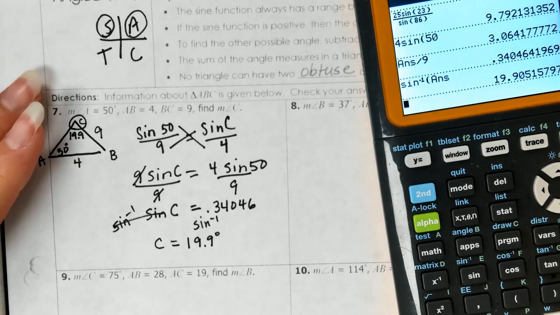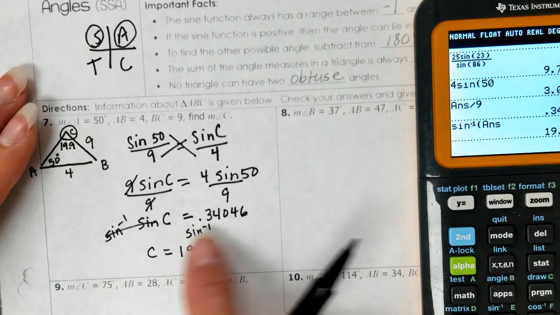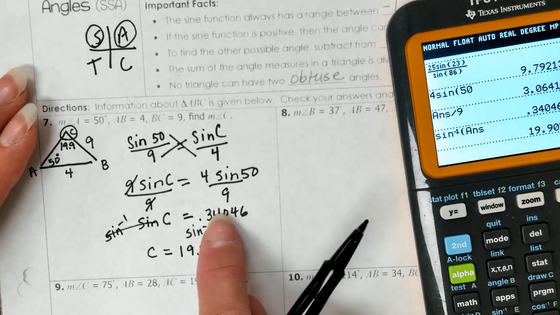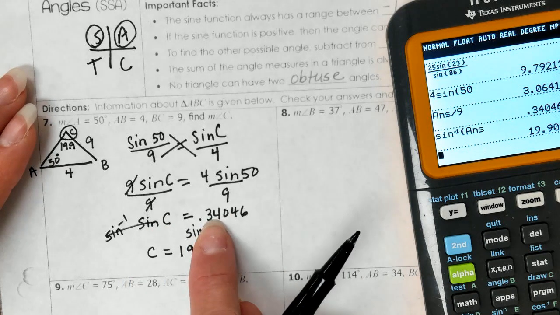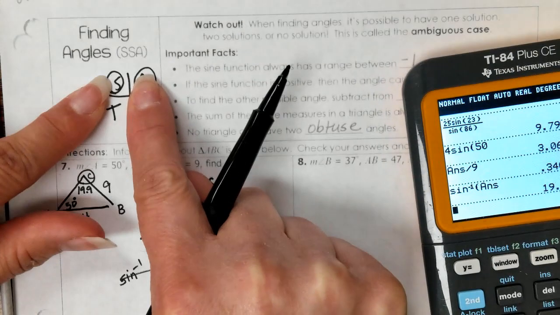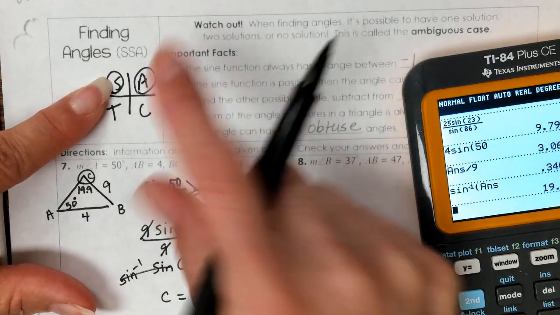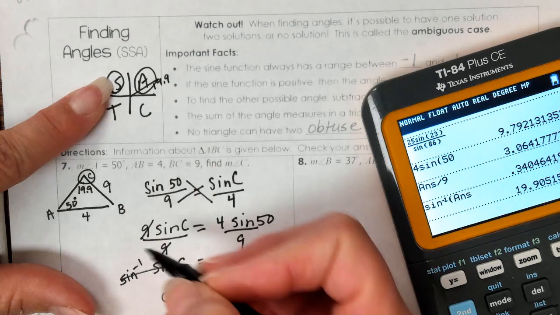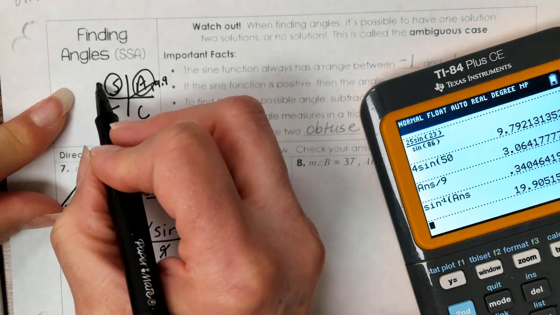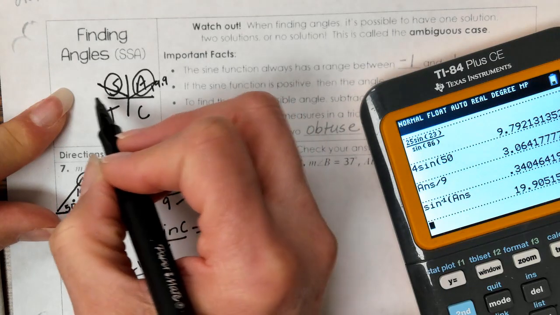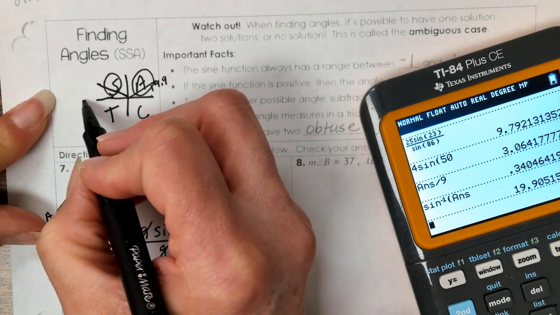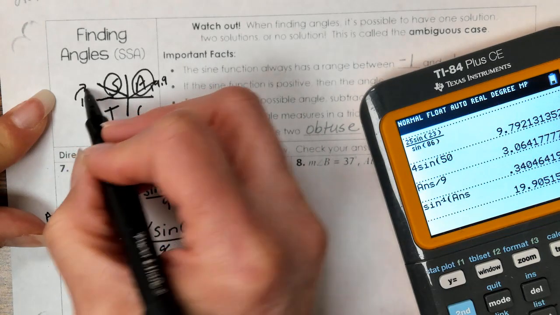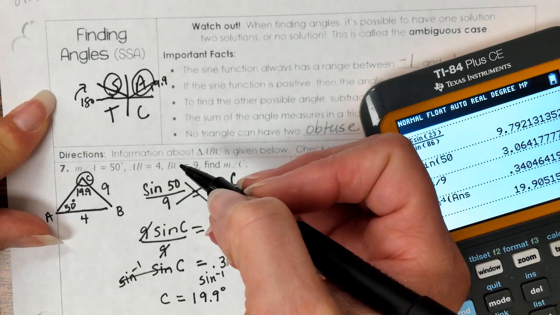But this is where they said, hey, this sine, where it's positive, it can happen in both of these locations. So if you think about the 19.9 being in this location, what is 19.9 on this side? Well, remember how we're at 180 right here, and it would back it up that amount?